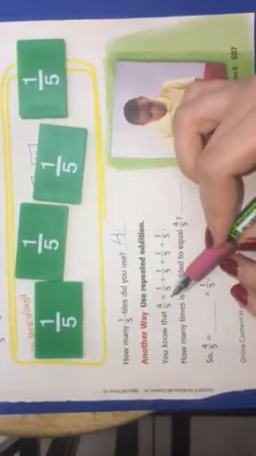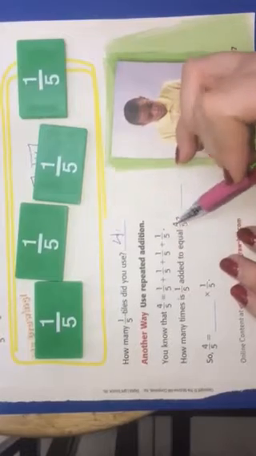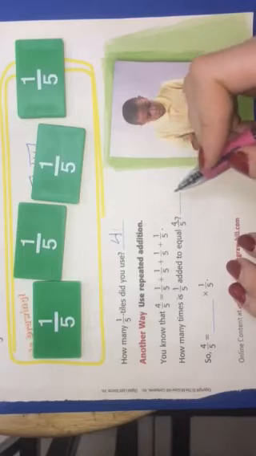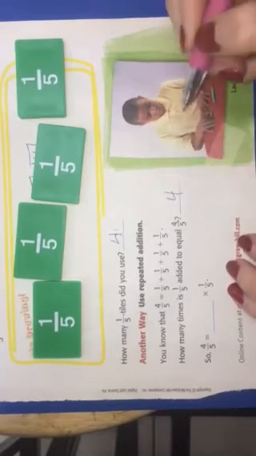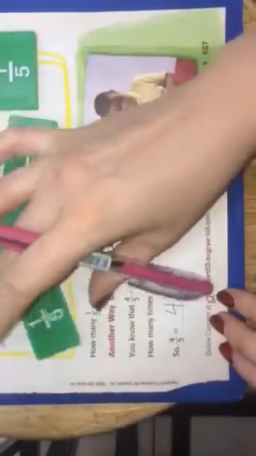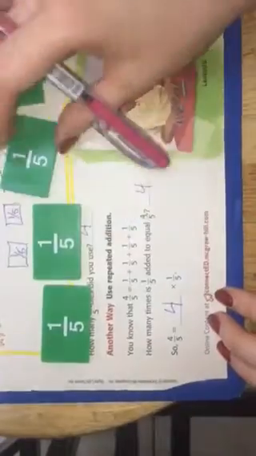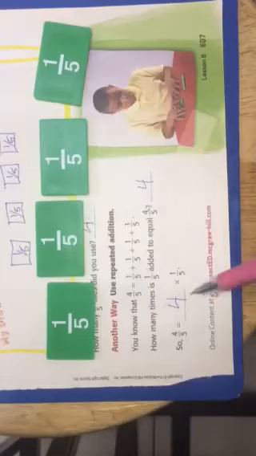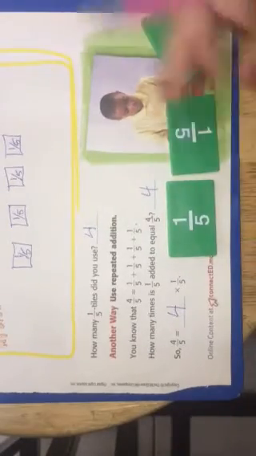You know that 4/5 equals 1/5 plus 1/5 plus 1/5 plus 1/5. How many times is 1/5 added to 4/5? Well, there's 4 of them. So here's where the multiplication comes in. 4/5 equals 4 times 1/5. How many times did we do it? We did it 4 times. Times 1, times 2, times 3, times 4. 4/5. So 4 times 1/5 is 1/5, 2/5, 3/5, 4/5.